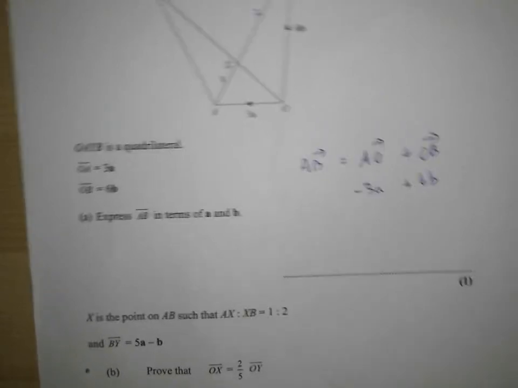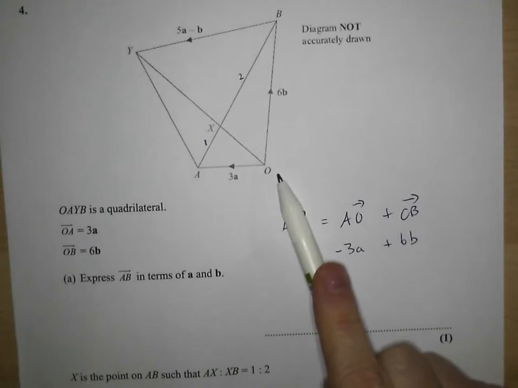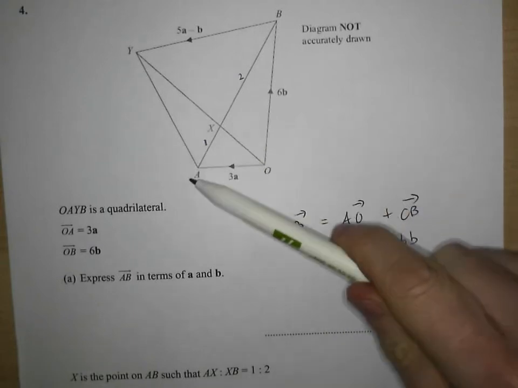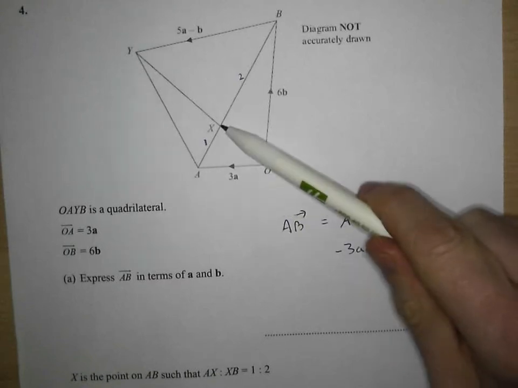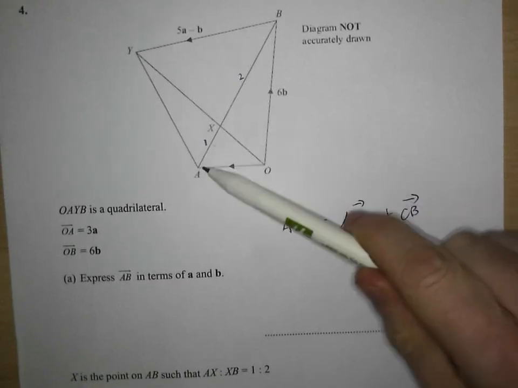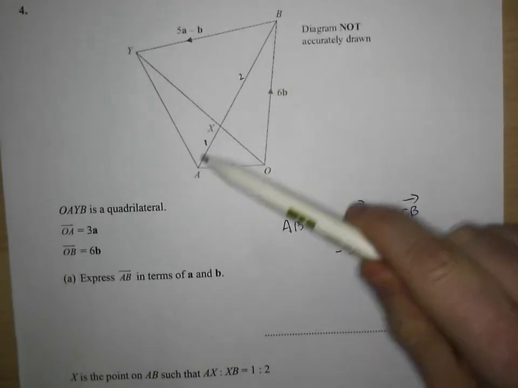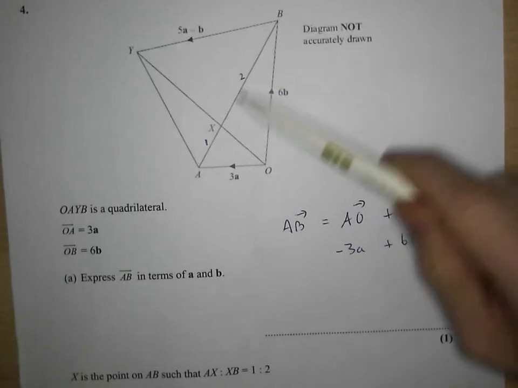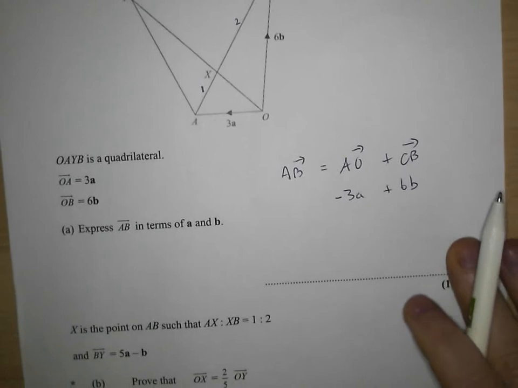Right. Let's focus on getting O to X first. How are we going to get from O to X? Well, we've worked out A to B, and we know that A to X is 1 out of 3 bits to get from A to B. So A to X is going to be 1/3 of A to B, because that's 1 part and that's 2 parts. And we can get from O to A. So that's not actually going to be too bad.